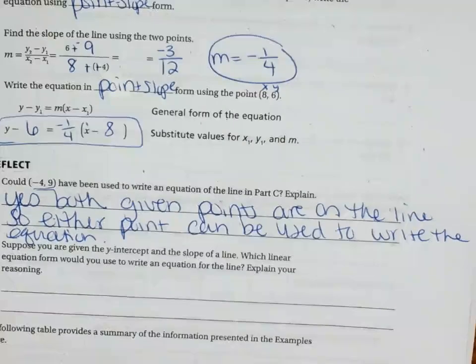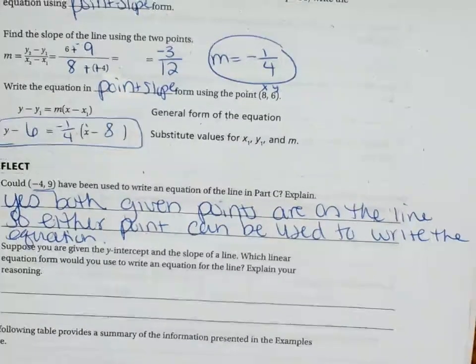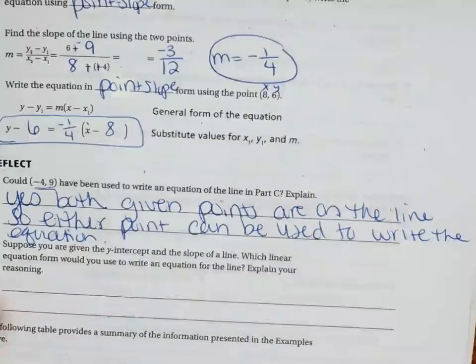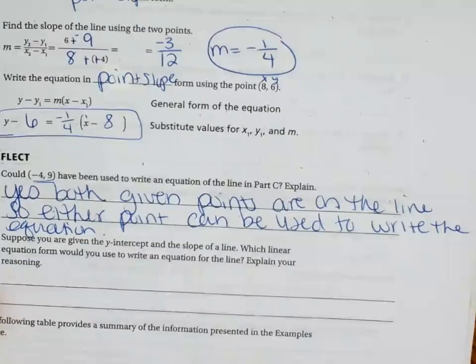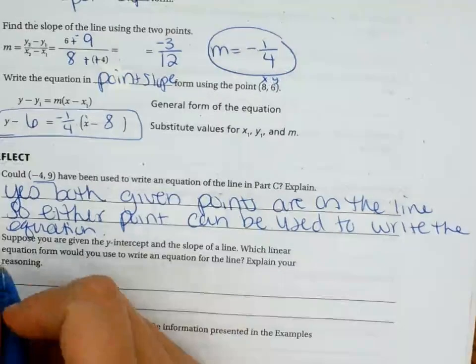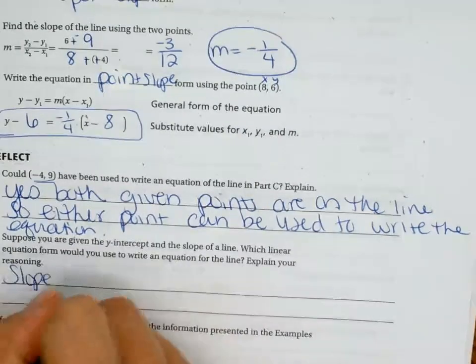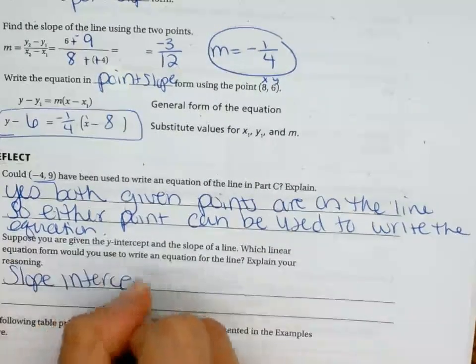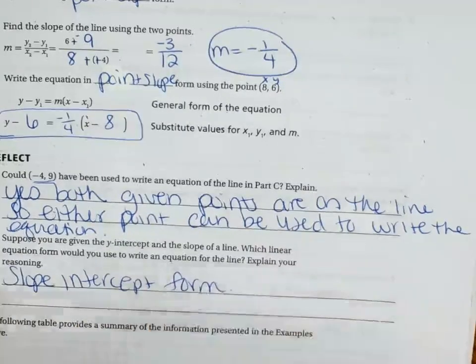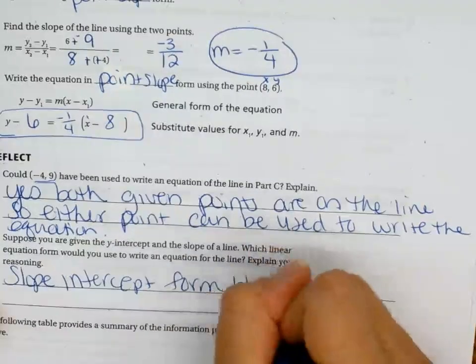Suppose you're given the y-intercept and the slope of a line. Which linear equation form would you use to write the equation of the line? If they're giving you the y-intercept and the slope, you're going to do it in slope-intercept form, because they gave you the slope and the intercept.